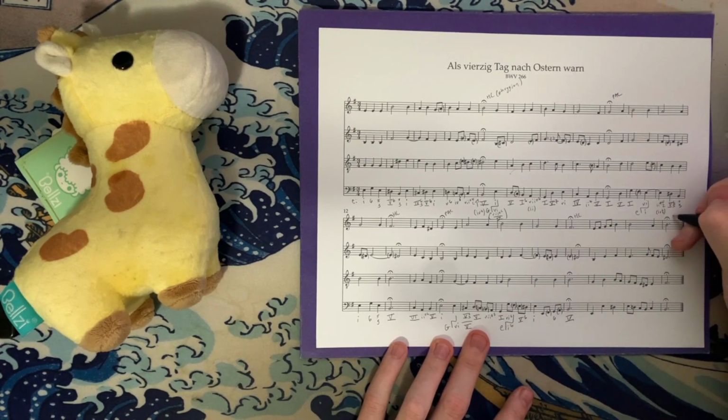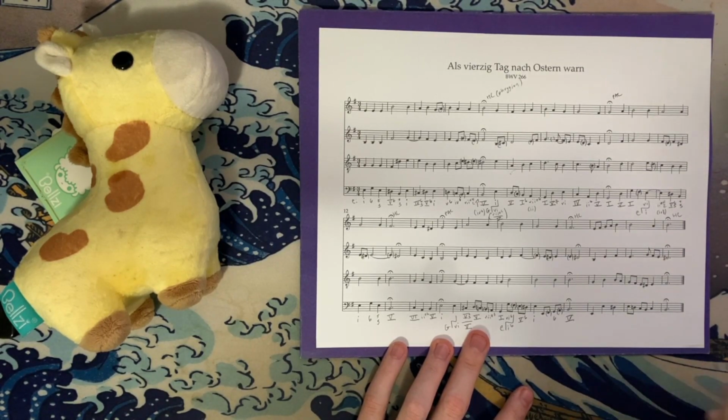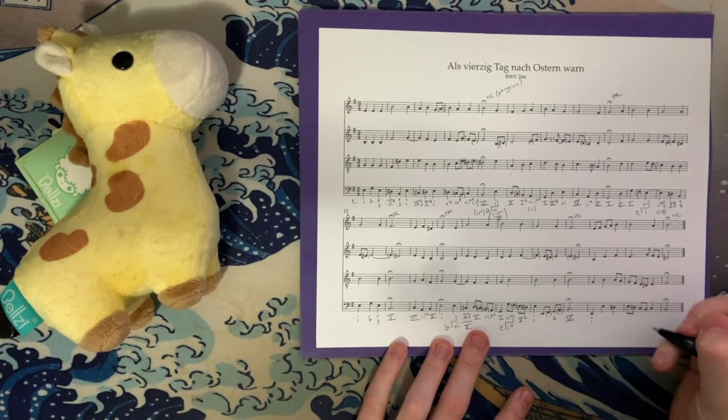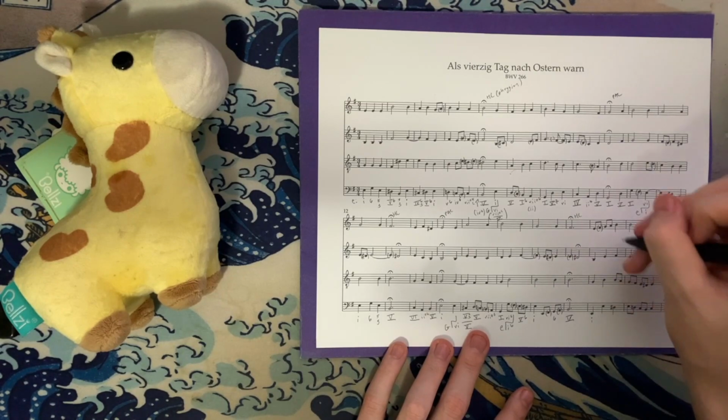Closing in on our last phrase, we do not end in the key of B minor. This is actually a half cadence in the key of E minor, and it's a fairly straightforward phrase. We have E, G, B, and E. It's our tonic triad, E minor, passing tone in the melody, E, B, E, and G.